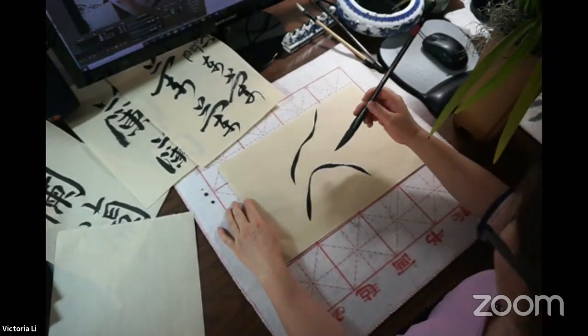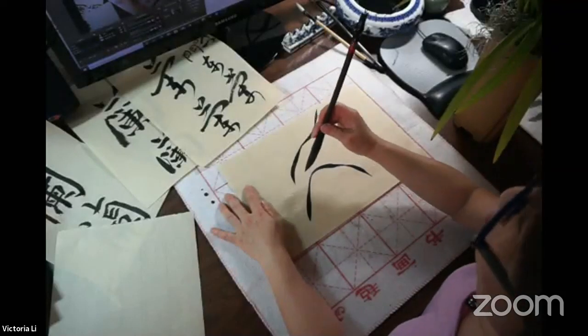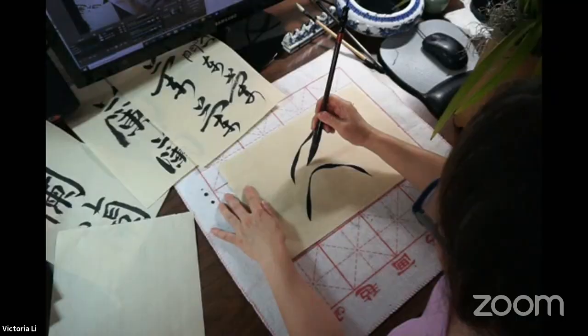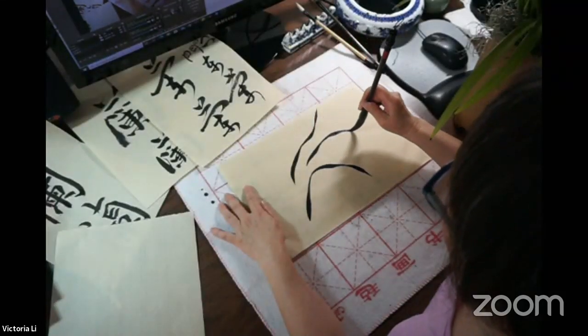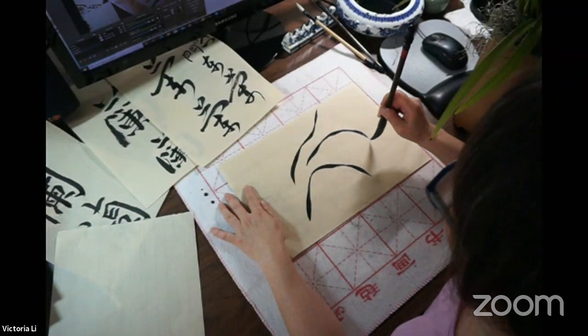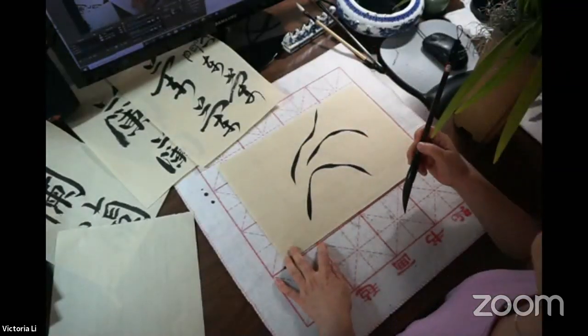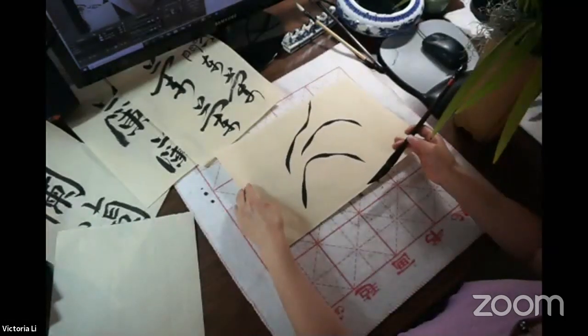So try to do the long one and press twice, first gradually, press and lift, press and lift, press and lift. Try to press 3 times to do the single one. Okay, that's the one stroke.